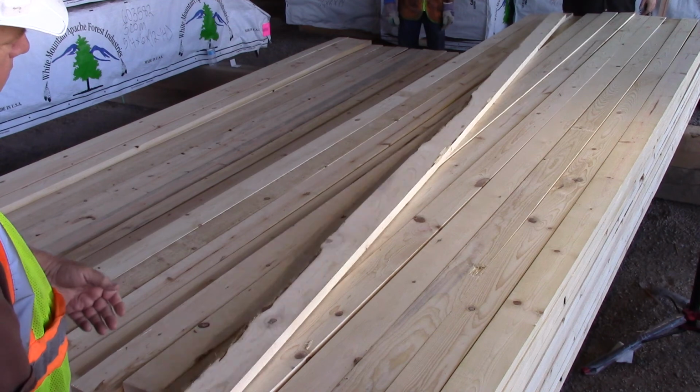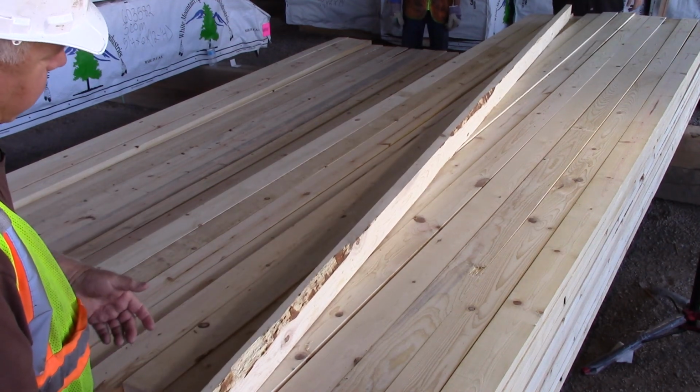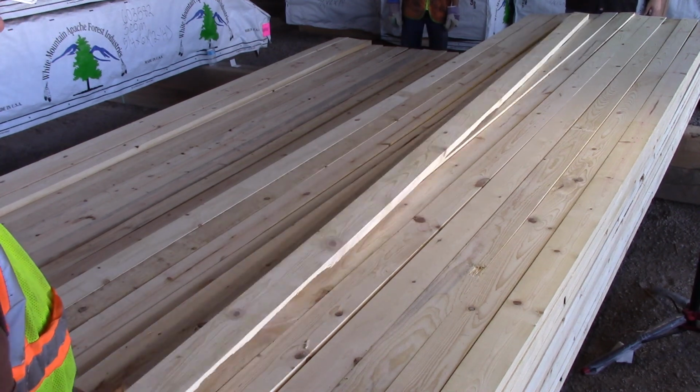This piece here, we have a little bit more wane than what we'd be allowed, but it's a real hot line piece of wood, so we will take that anyway.